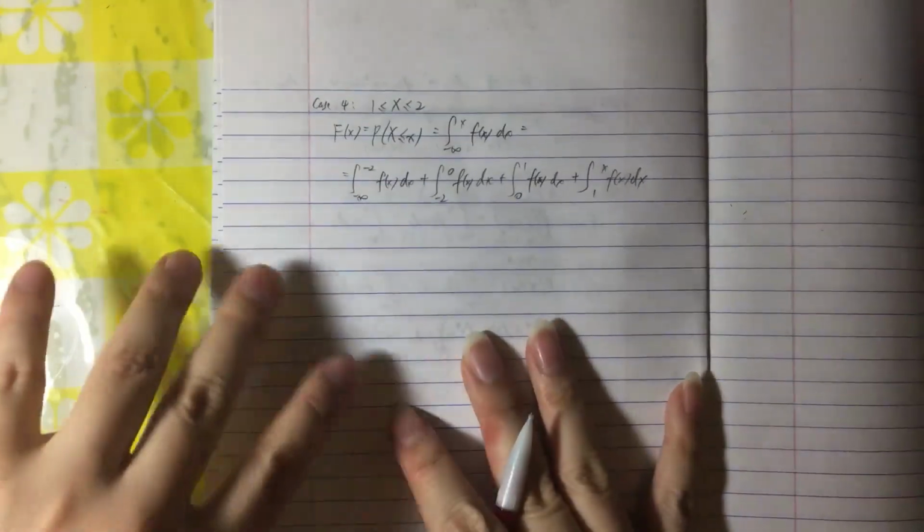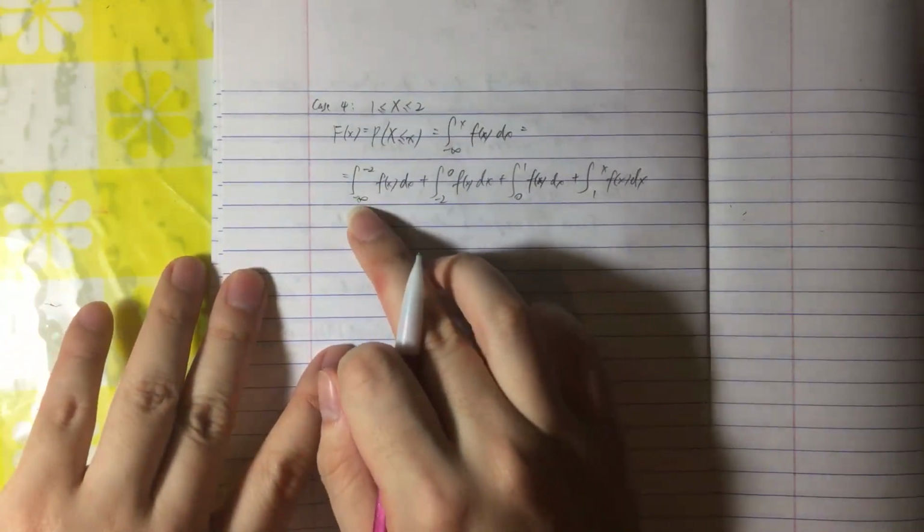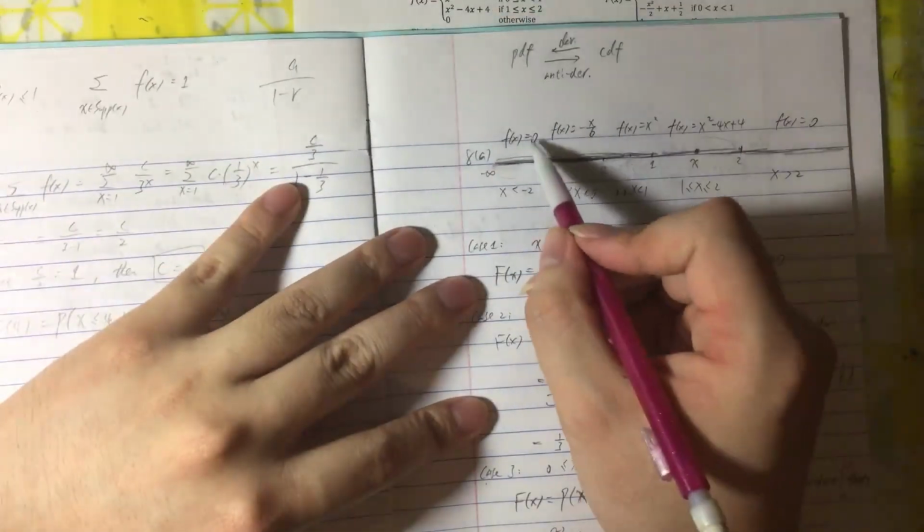So there are 4 different pieces. For x between negative infinity and negative 2, f of x is 0.